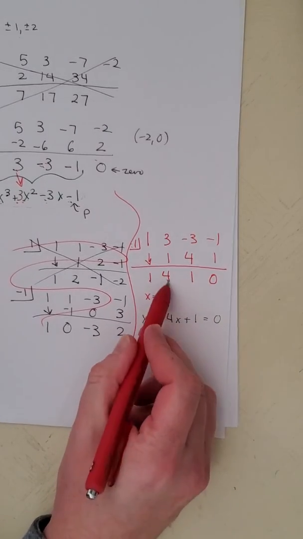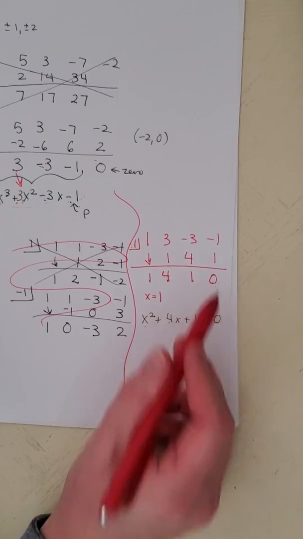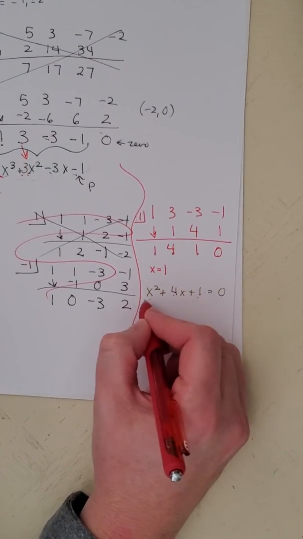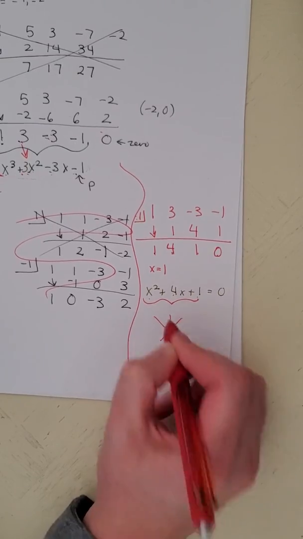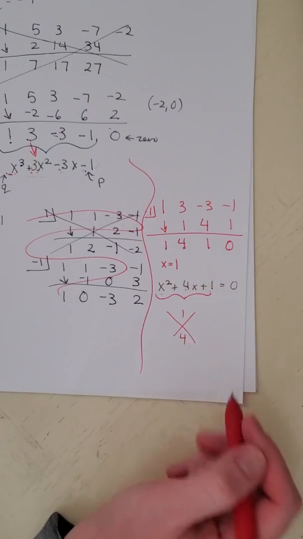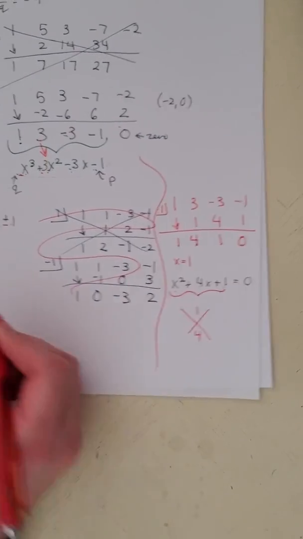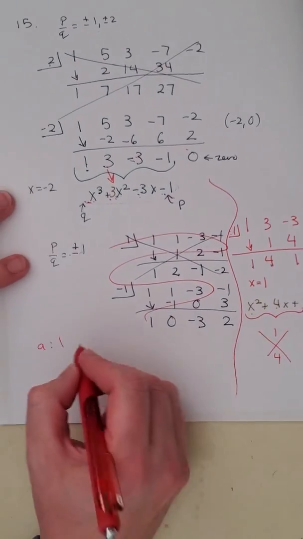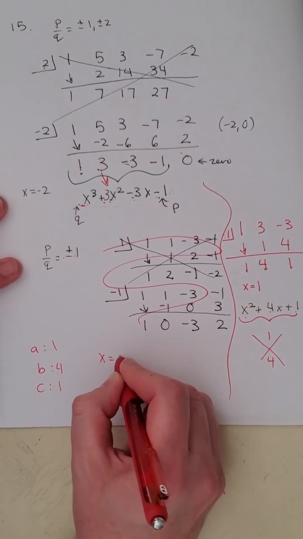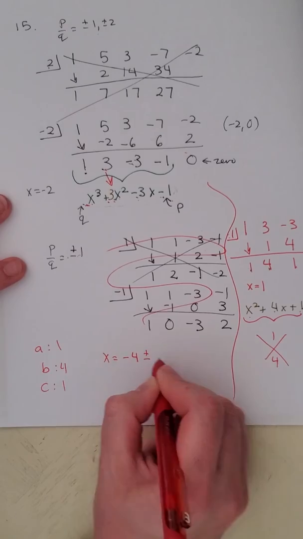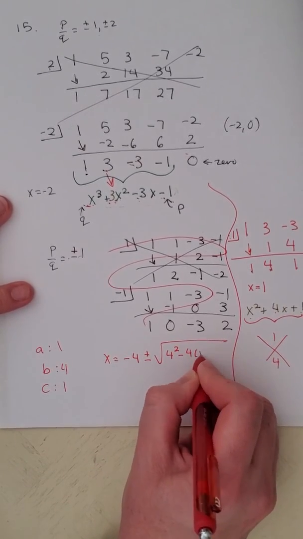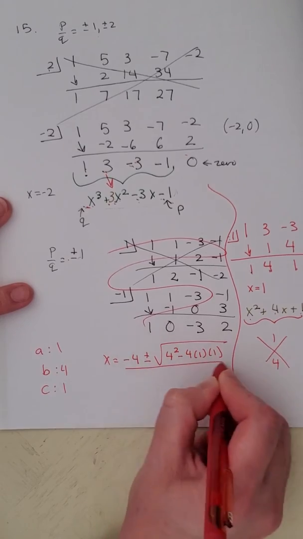Right, quadratic, linear, constant, no remainder. Now we would check to see if this factors, but it does not. There's nothing that multiplies to 1 and adds to 4. So we have to do the quadratic formula. A is 1, B is 4, and C is 1. x equals negative b plus or minus the square root of b squared minus 4ac, all over 2a.